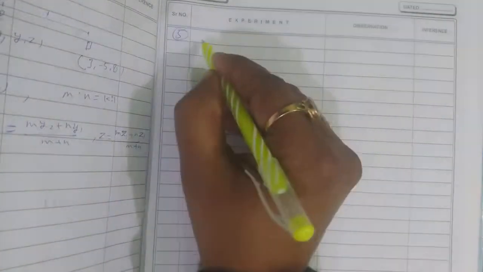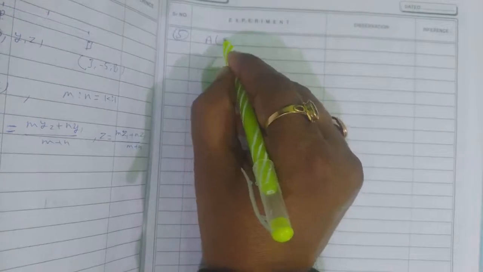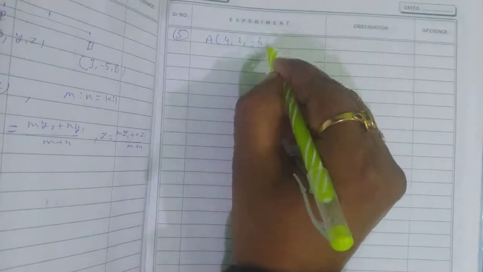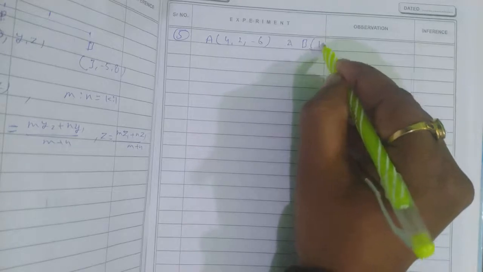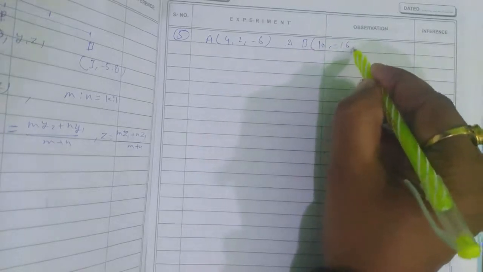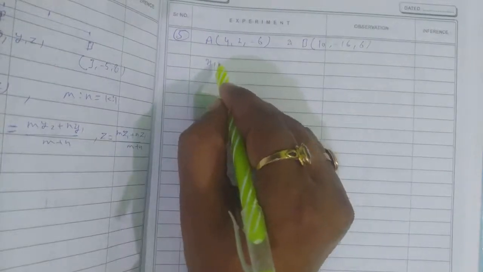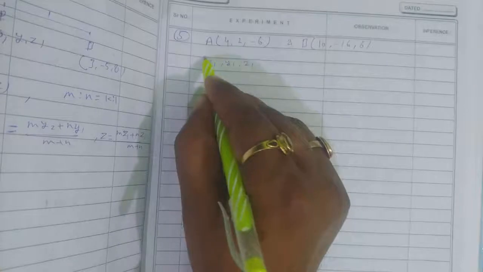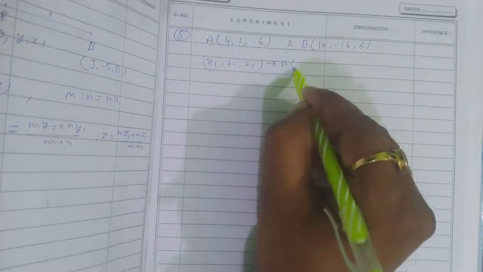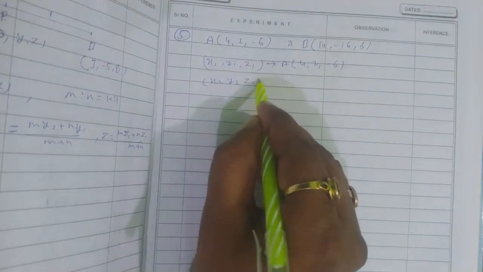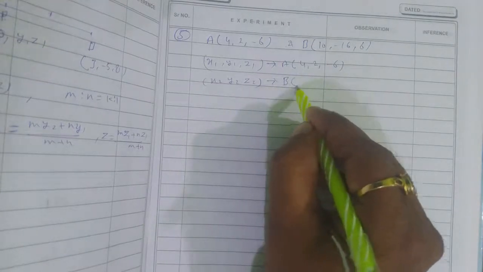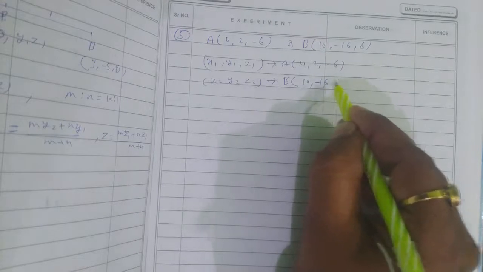Yes, then we discuss question number 5 here. What is given in this line? First we write this here. What is the coordinate of the point A here? 4, 2 and -6. And what is the coordinate of B here? 10, -16 and 6. So you can write coordinate A as x1, y1 and z1, which represent the point A: 4, 2 and -6, and x2, y2 and z2 represent the coordinate of the B point: 10, -16 and 6.